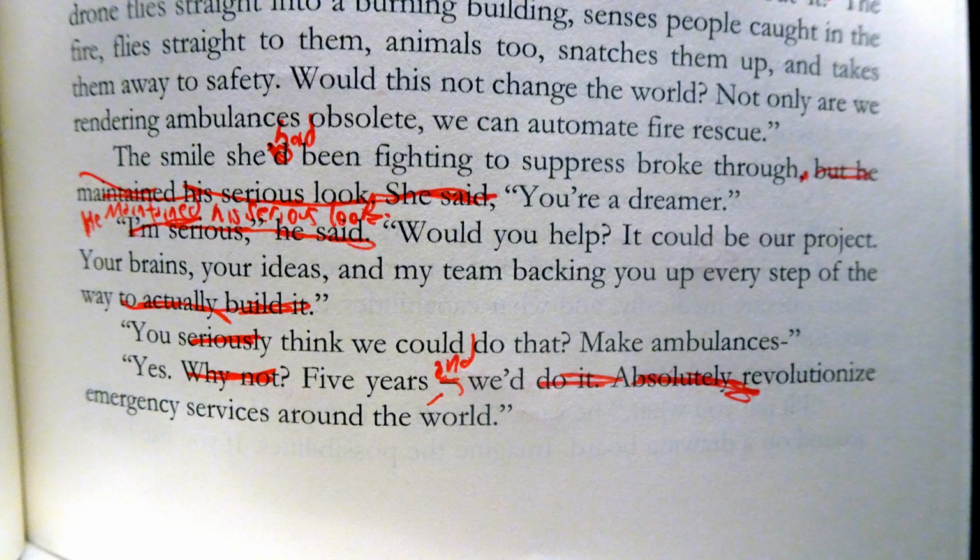I think it's better to save contractions for dialogue, like that line, "You're a dreamer," instead of "You are a dreamer." Also, both of these characters, Kate Creed and Gokhan, are meant to be really smart, intelligent characters. I think intelligent characters should be able to convey information plainly and simply.